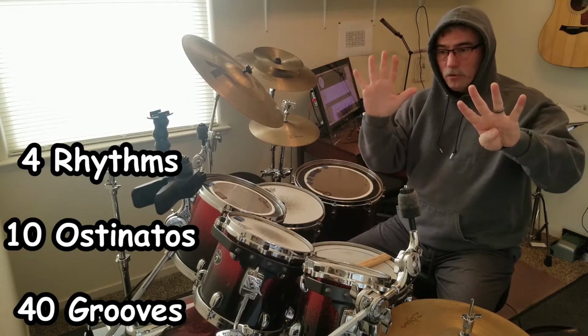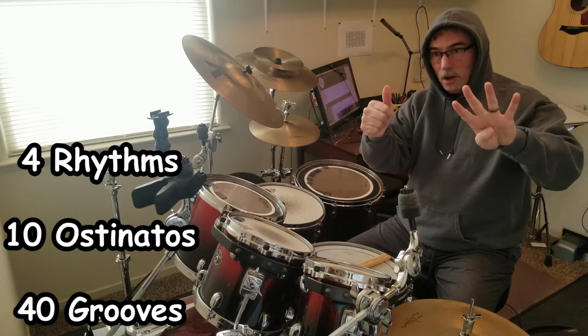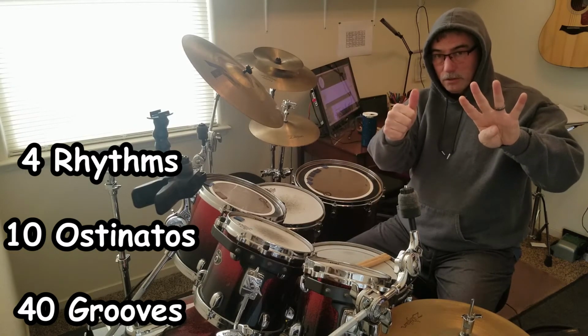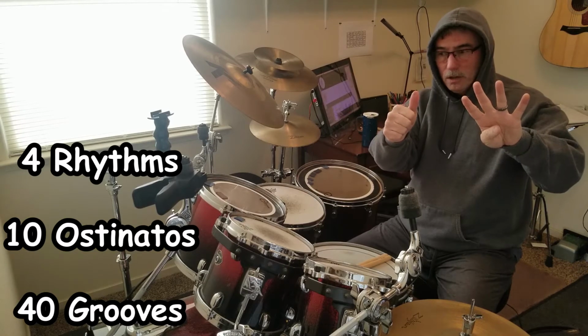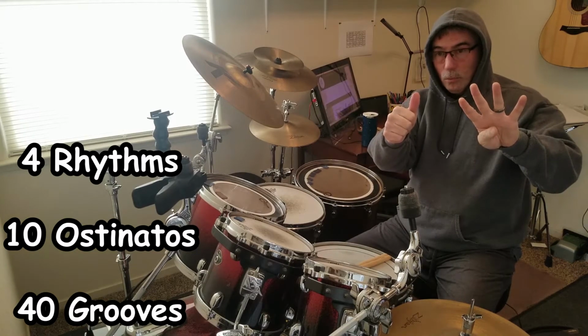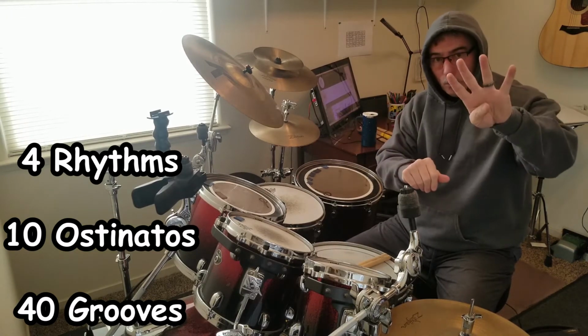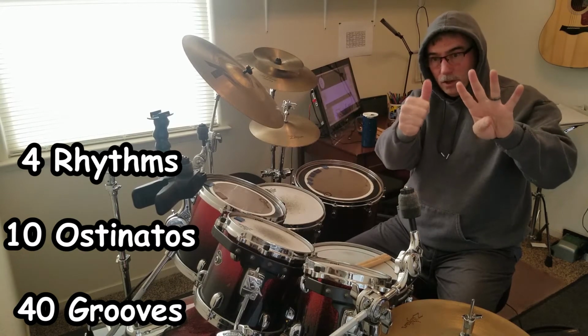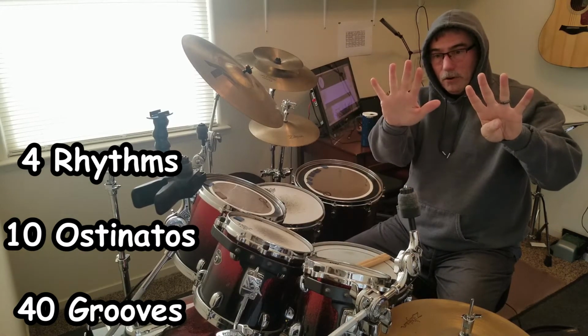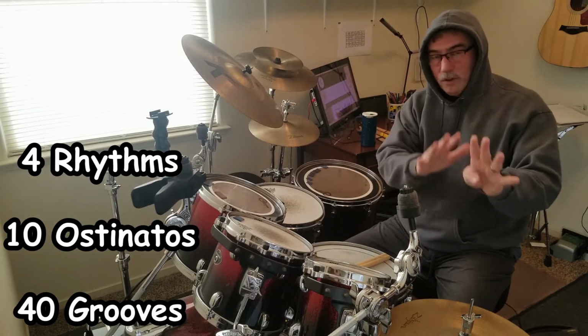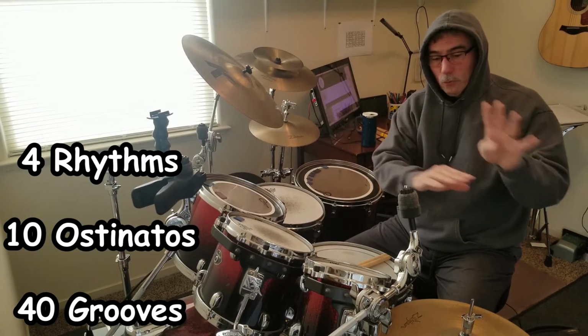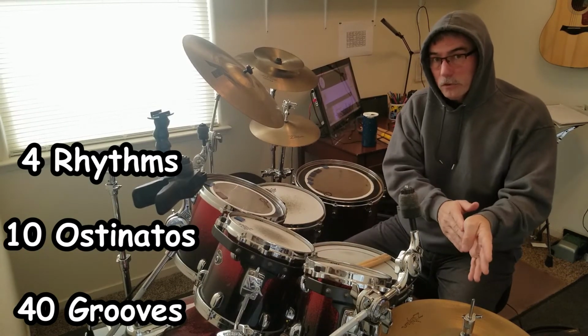We came up with the first ostinato, which is the fundamental part, the fundamental ostinato that you're working with, and then we came up with 4 rhythms. The initial ostinato and then 4 variations to it. That makes 20 different personalities, feels, grooves, styles that you can bring out with just your hi-hat.